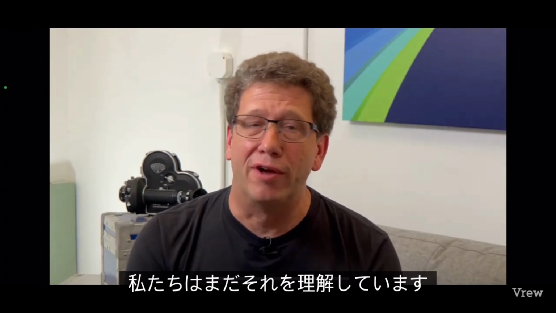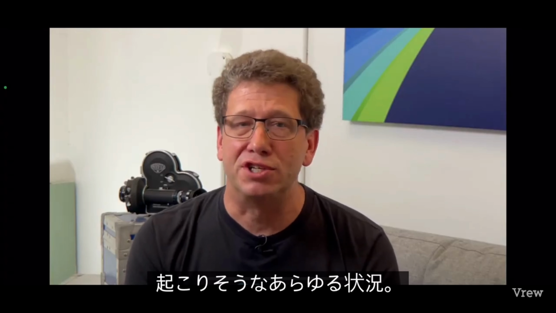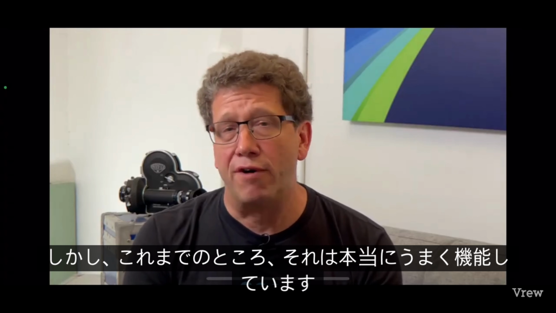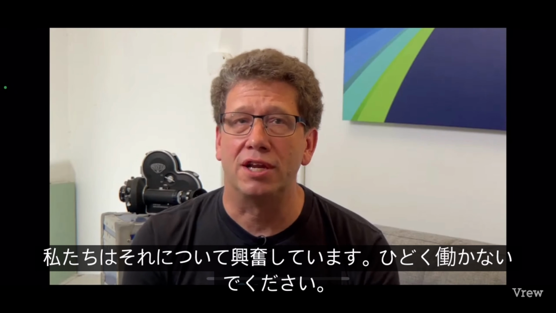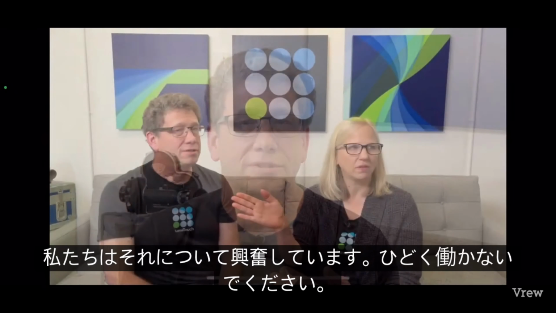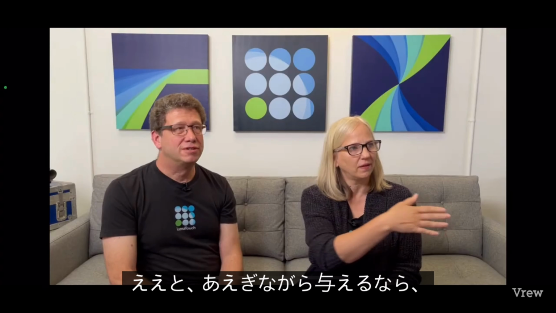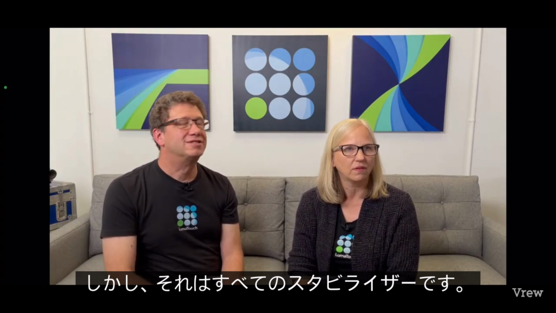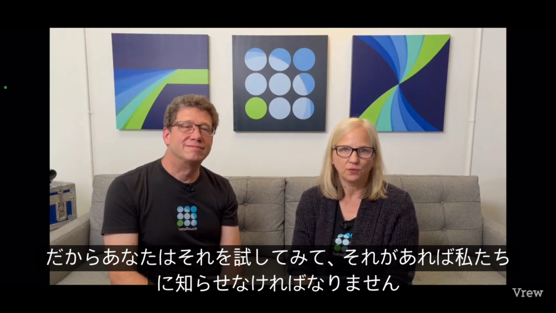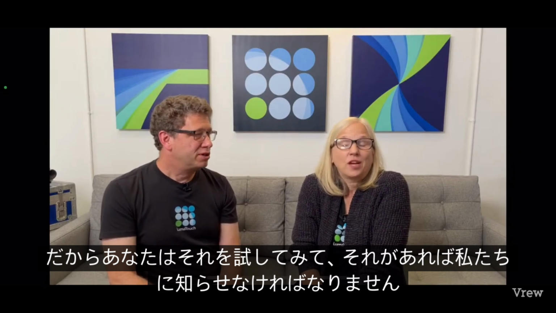We're still figuring it out. There's so much media out there that we don't know every situation that's going to happen, but so far it's been working really well, and we're excited about that. Stabilizers don't work terribly well if you're panning because it's the sideways motion, but that's with every stabilizer, so you just gotta give it a try. And let us know if it doesn't work.